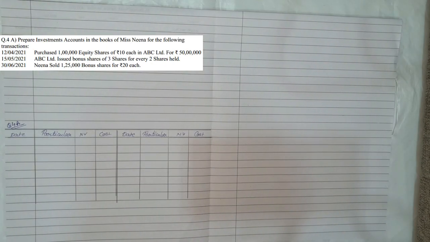Okay, now we have question number 4a. It's given: prepare investment account in the books of Miss Nina for the following transactions. On 12th April, you purchased equity shares of 10 each in ABC Limited for 50 lakhs. On 15th May, ABC issued some bonus shares, and on 30th June, sold some shares. Okay, that's it. So there is no dividend aspect given here.